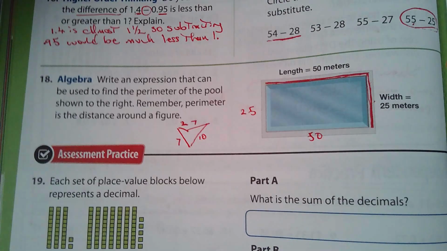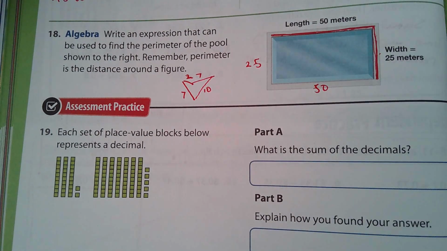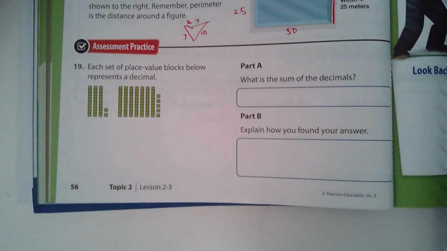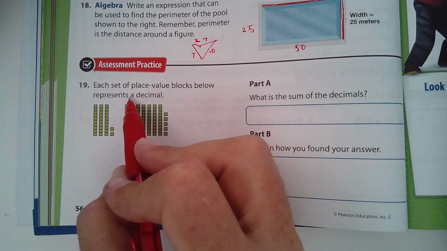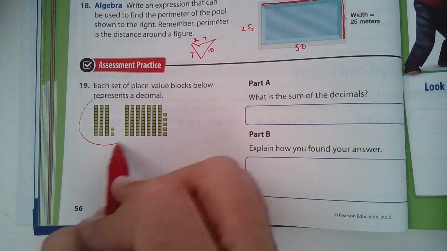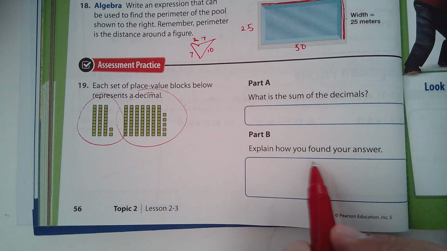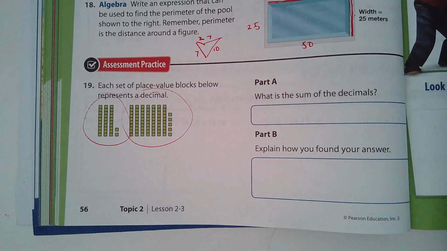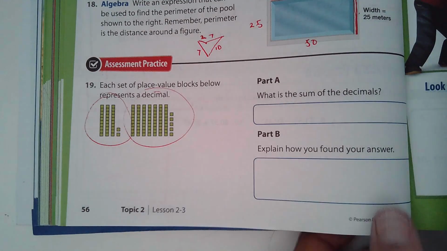And then finally the last one down below here, it says each set of place value blocks below represents a decimal. What's the sum of the decimals? So you're adding up this one and this one together, and explain how you found your answer. So just explain how you found your answer. So that'll be it for 2-3. Let me end this video here.